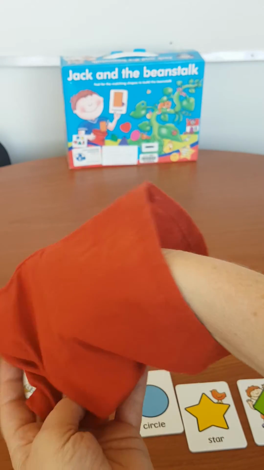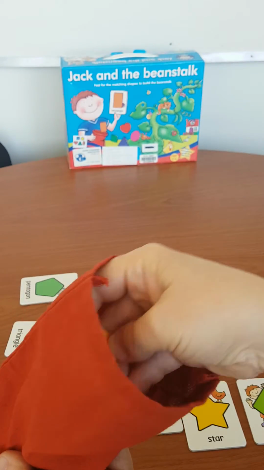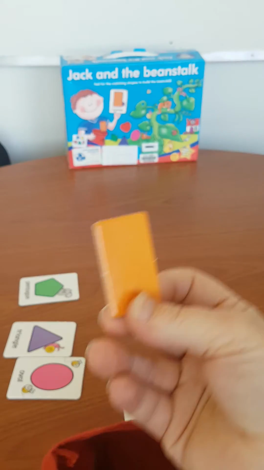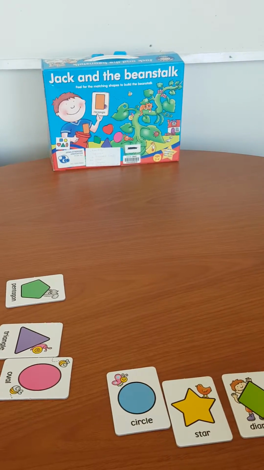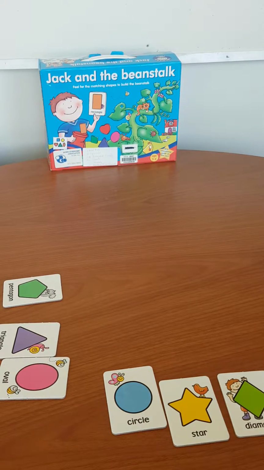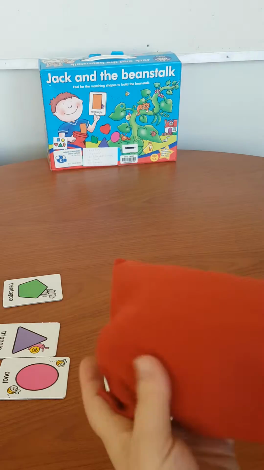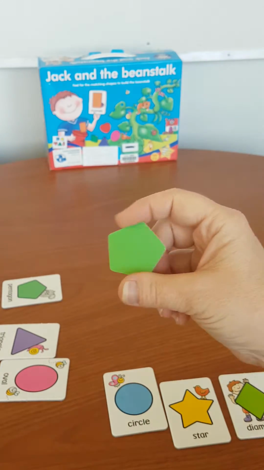So they put their hand in, they pull out a shape. Okay, so I have a rectangle. My shapes don't involve a rectangle, so I have to put it back in. The next person takes their turn. Here we are.